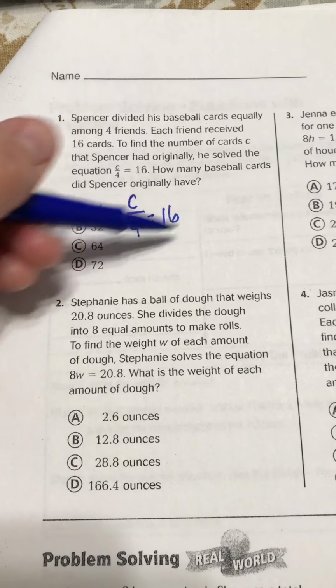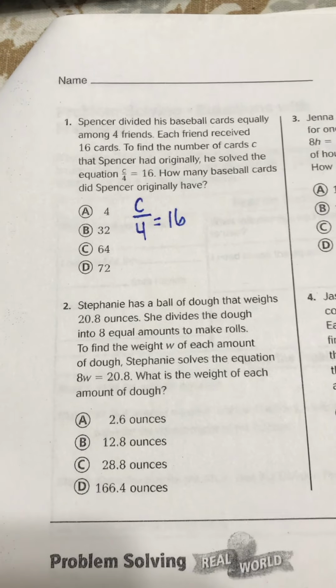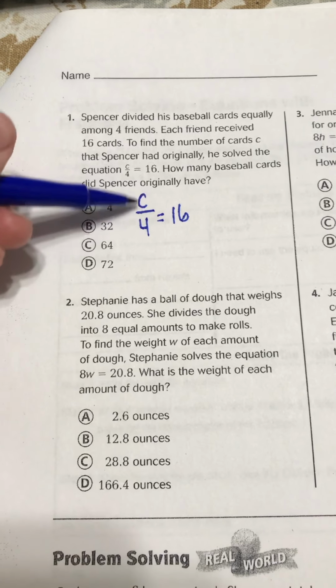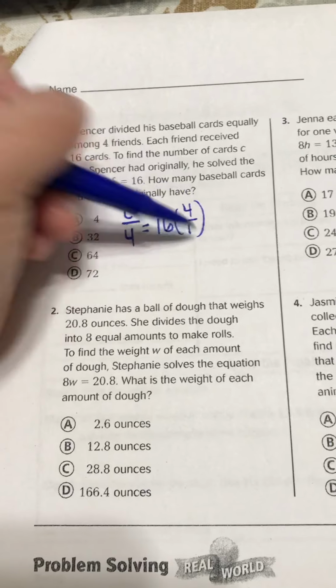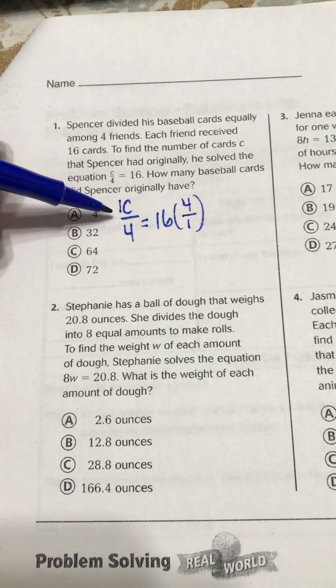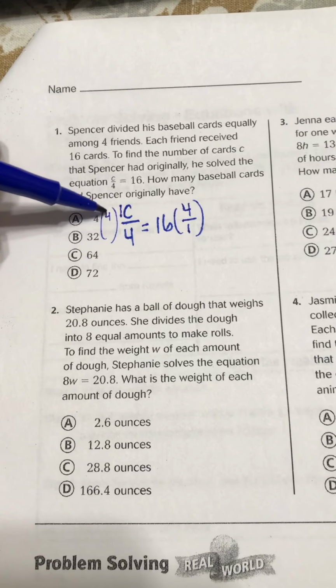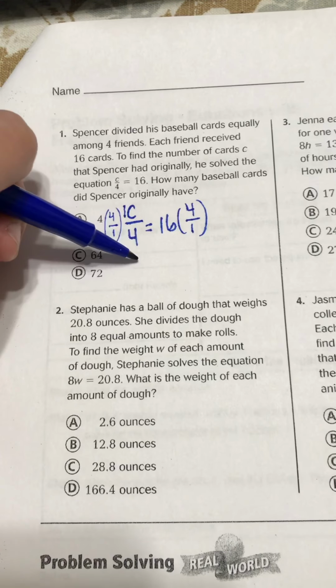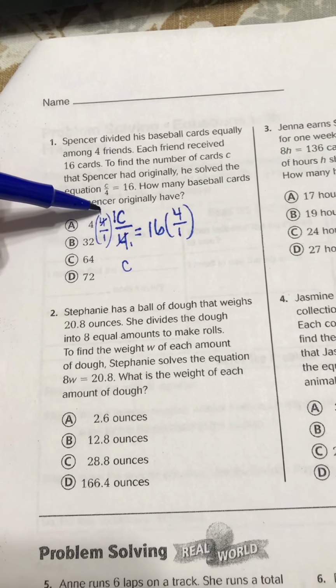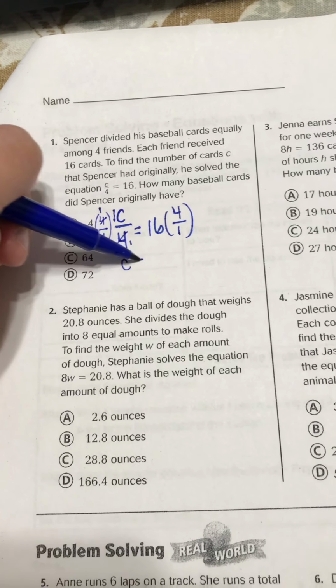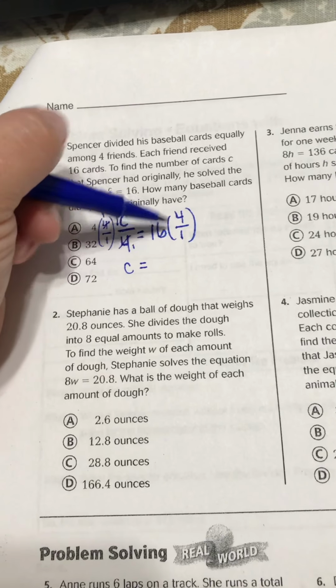So rewrite the equation they gave us, and then we'll just solve the equation to find what the variable C represents. So we are multiplying by the reciprocal of 1 over 4 because there's a visible 1 over here. Do the same thing on both sides. We will be left with C because 4 divided by 4 will yield us just 1 over 1. So C equals the 16 times 4.